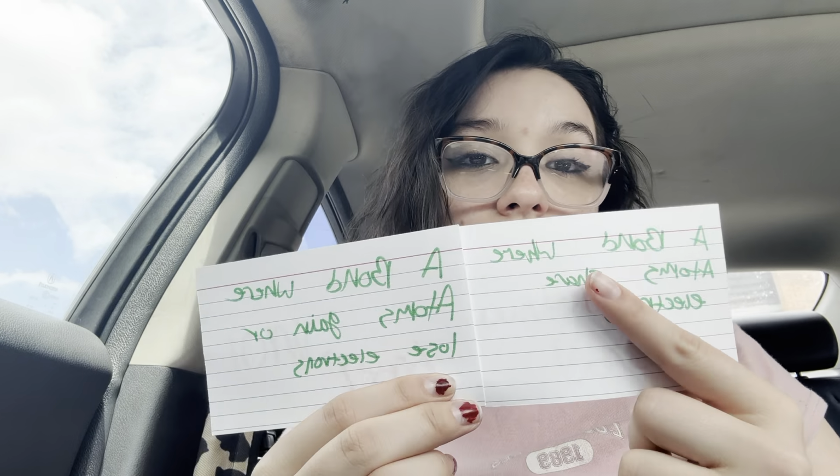The difference between these is that this one is like two charged atoms sharing electrons, like they're together. This one is a charged atom that's losing or gaining electrons.